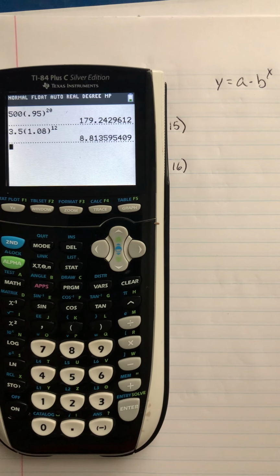Okay, so I just noticed that number 15 and 16 did not have directions. I got an email asking for the directions. So basically, we want you to use a calculator, which is available as a Chrome extension on the Canvas website we have.